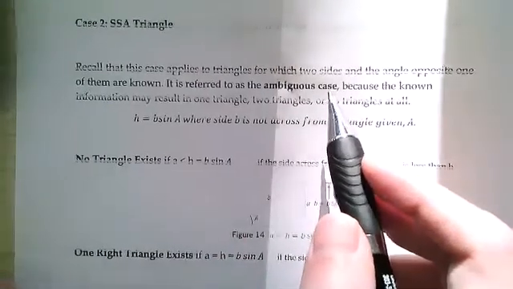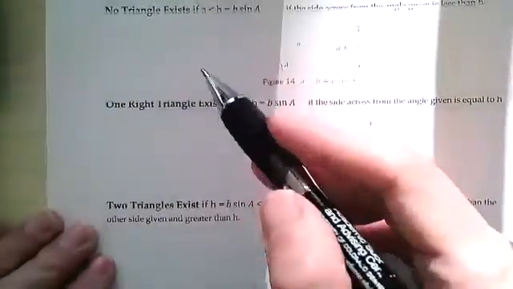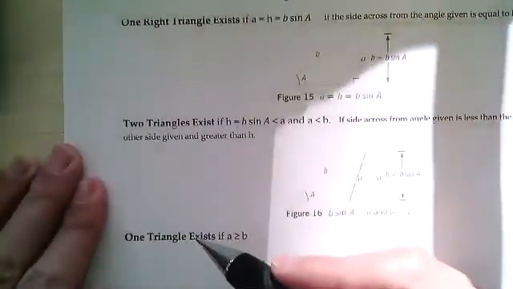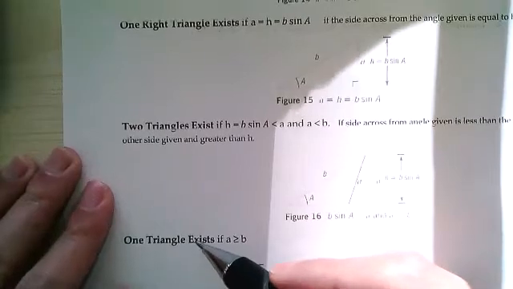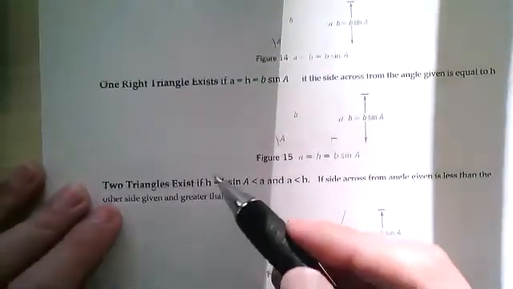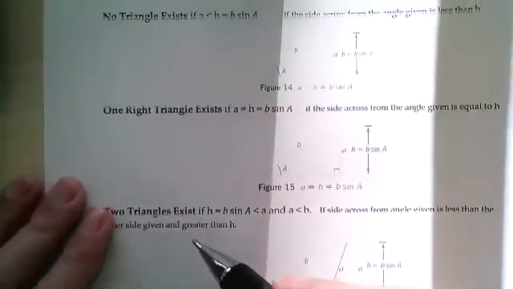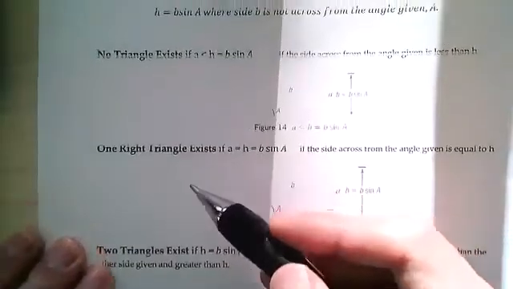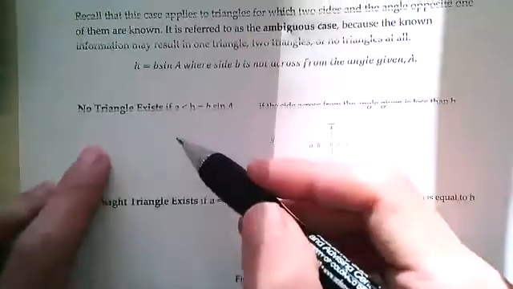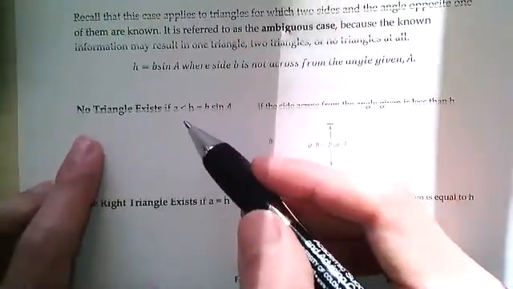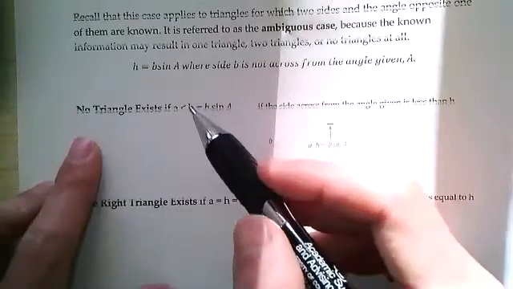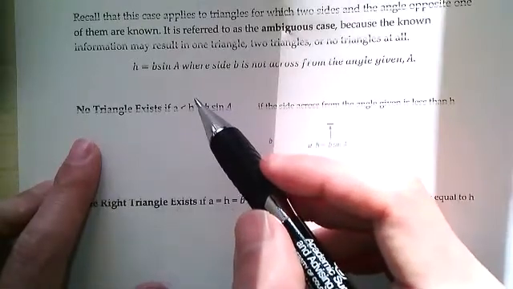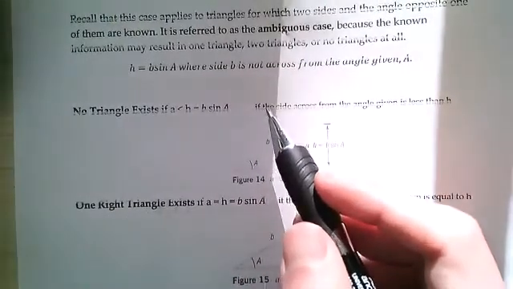So why is it ambiguous? If you scroll down, you will see you have 3 situations. Sometimes one triangle exists, sometimes 2 triangles exist, sometimes no triangle exists. This is ambiguous, so you need to discuss everything in great detail.